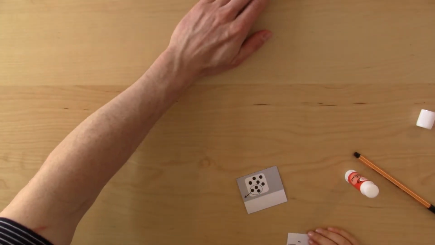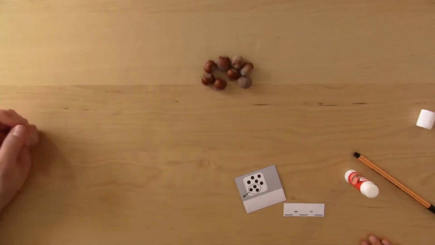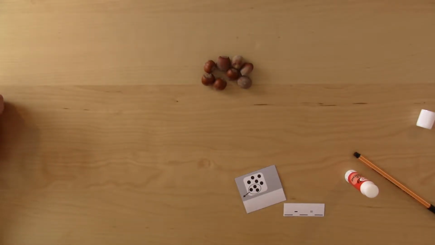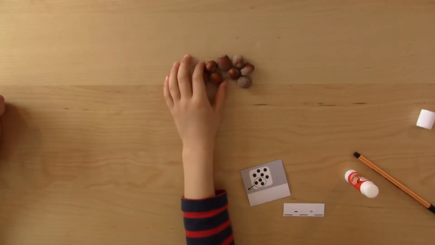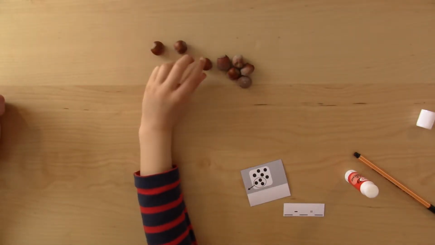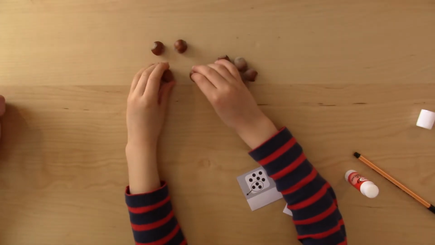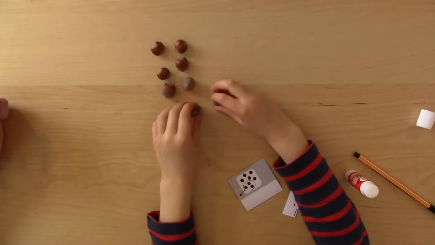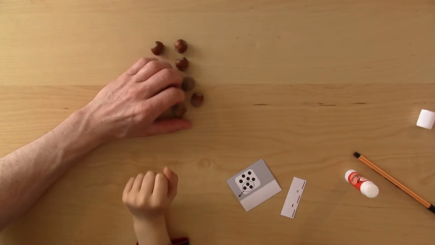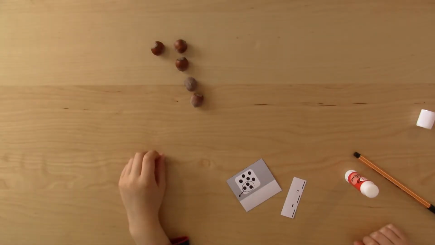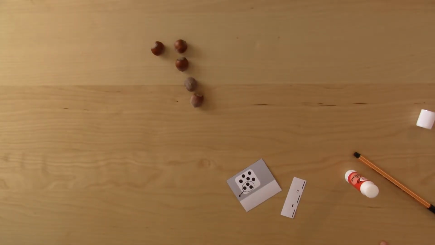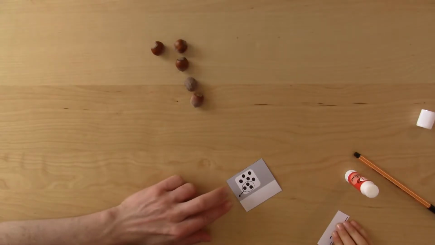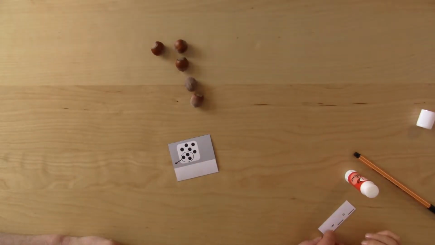Okay, so here comes the last example. We start with this many. How many are there altogether? 8. How do you know for sure? What could you do to check? Count. Okay. 1, 2, 3, 4, 5, 6, 7, 8. Okay, and now, what did I just do? Took away 3. So we started with 8. I took away 3. How many are left there? 5. So what do you need to write on this last number sentence card?